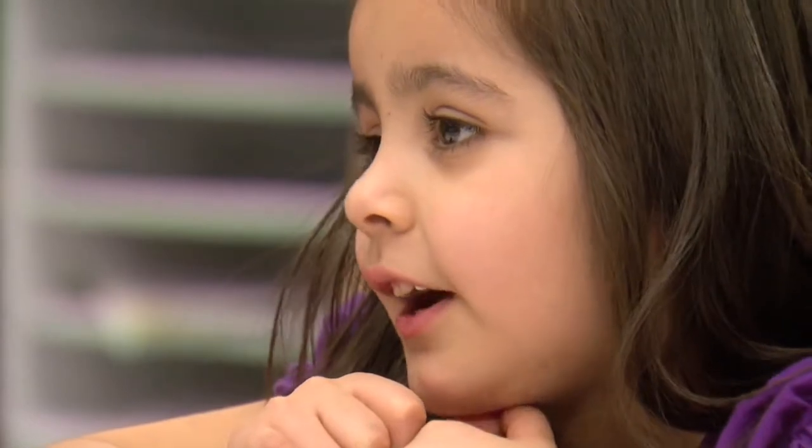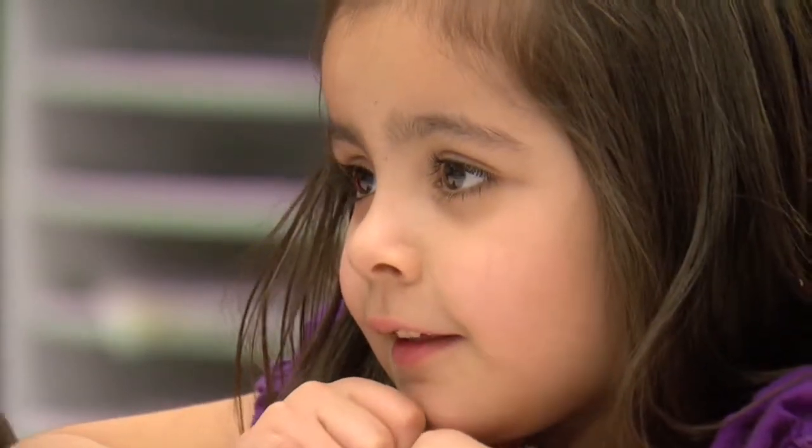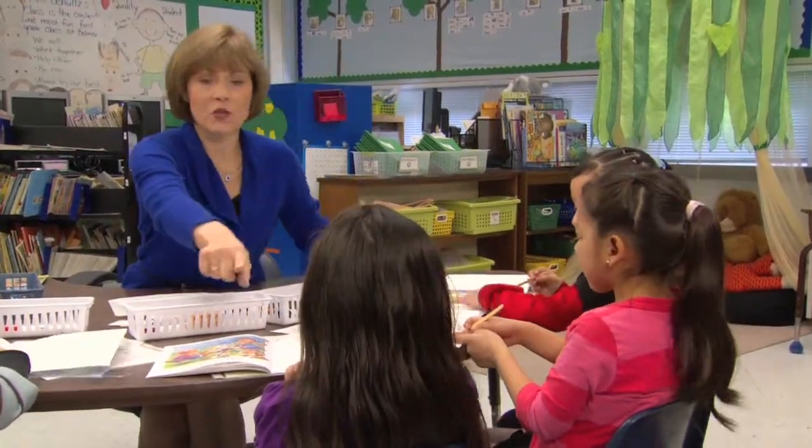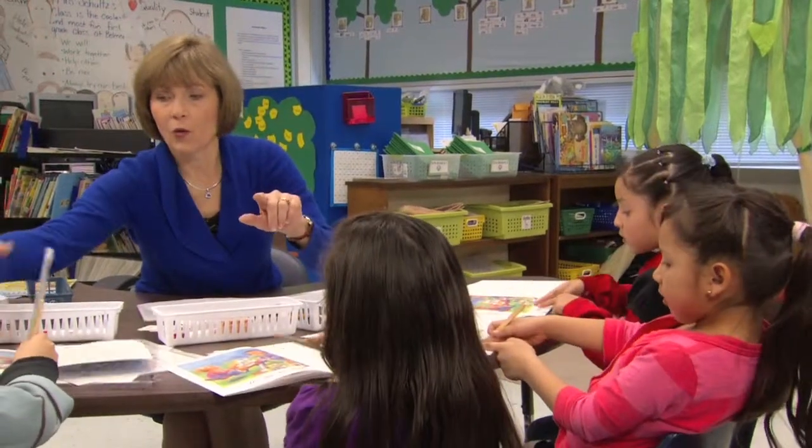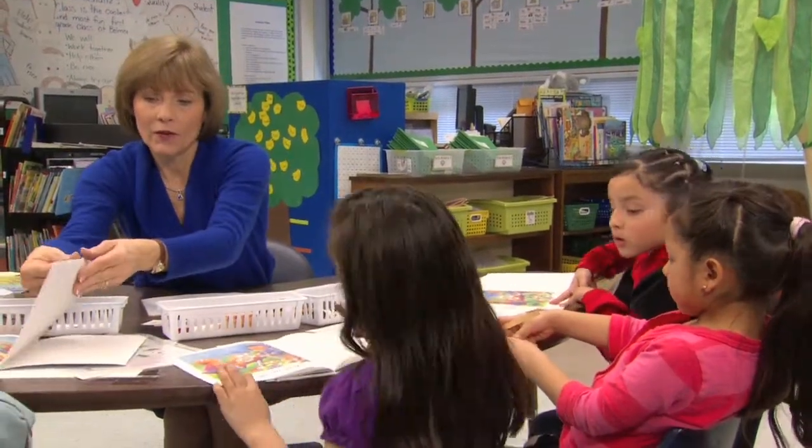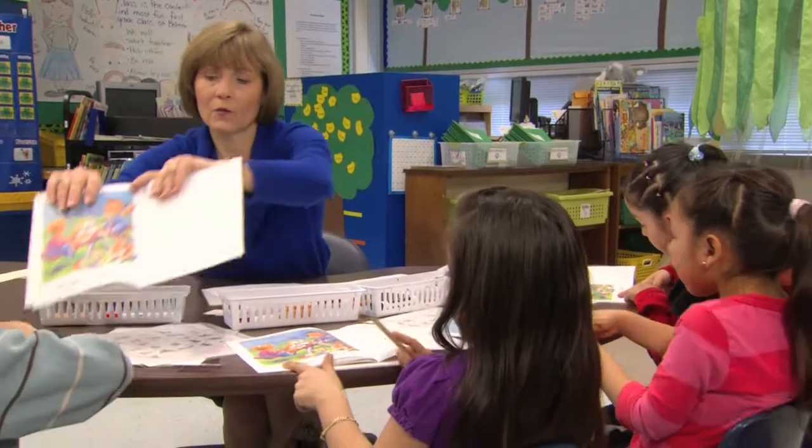The lesson supports the development of the letter-sound relationships and oral language. The lesson framework also teaches early concepts of print, such as left-to-right tracking and the concept of a letter or word.